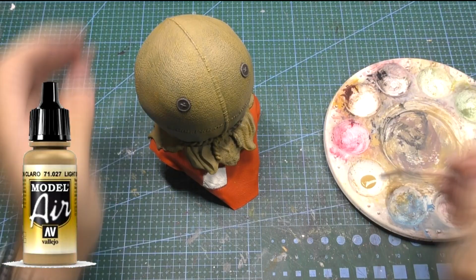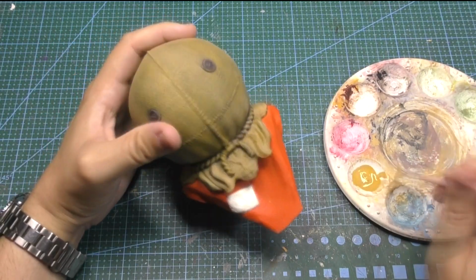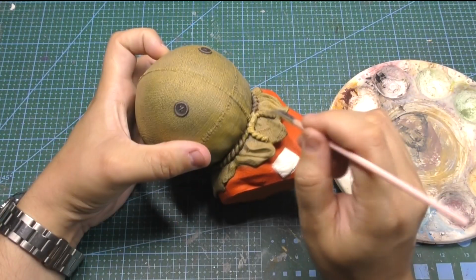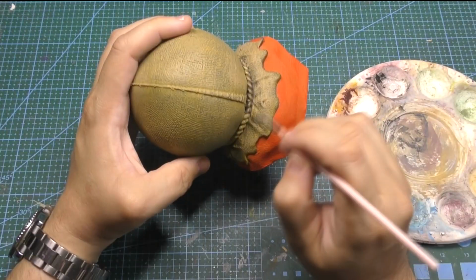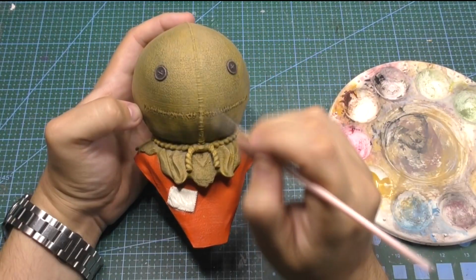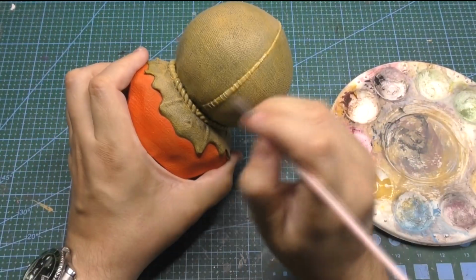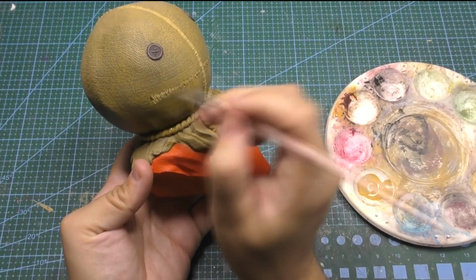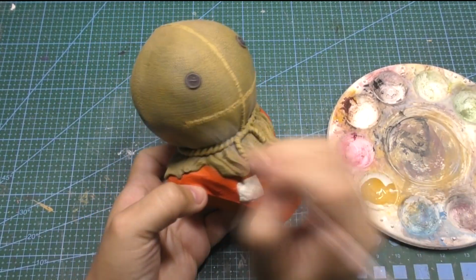And next we're going to go in with some light brown from Model Air, and we're going to go ahead and paint the main rope around Sam's neck, so that stands out way more vibrant than the burlap sack over his head. And we'll also use the same colour to add some highlights to emphasise the stitching on the burlap sack itself. So it just goes a long way to add a lot more definition to the overall piece.